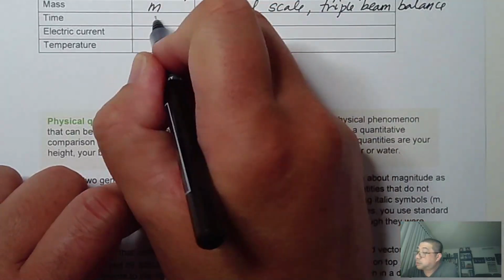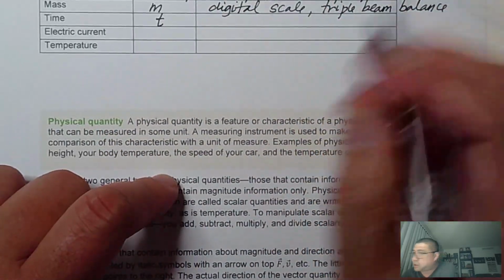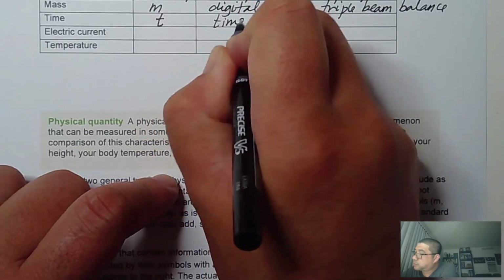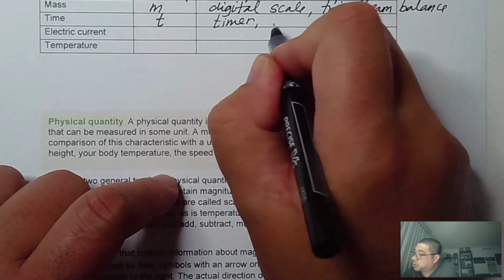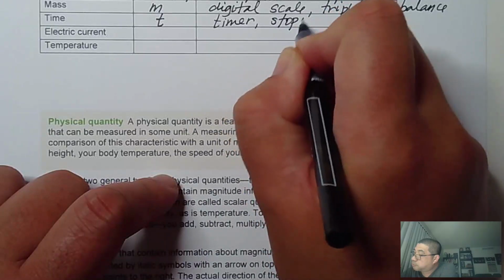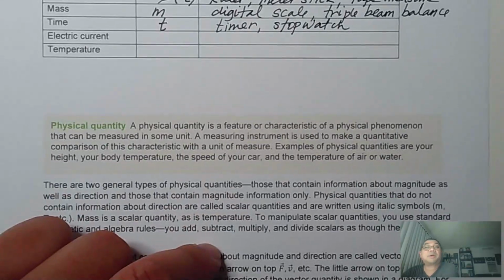Time, which is represented by lowercase t. For time, we use what we call a timer or a stopwatch. So it's something that you can turn on and off, stopwatch.